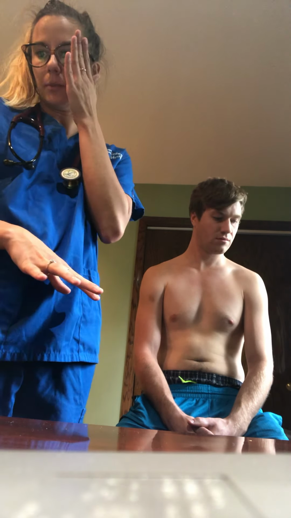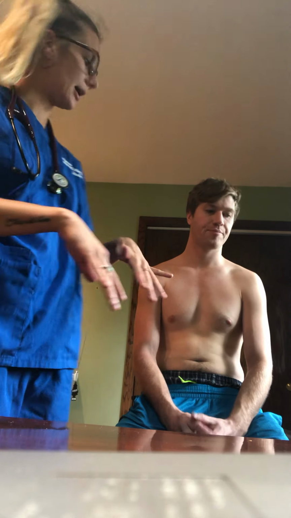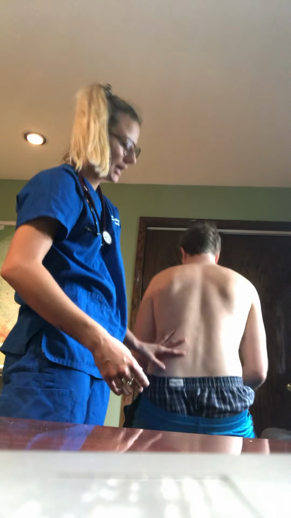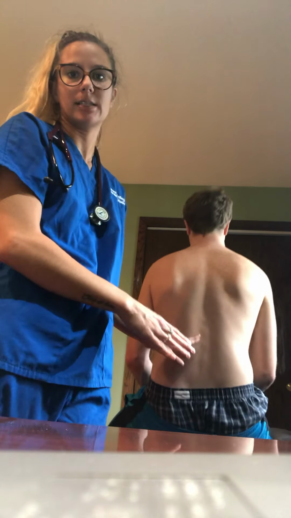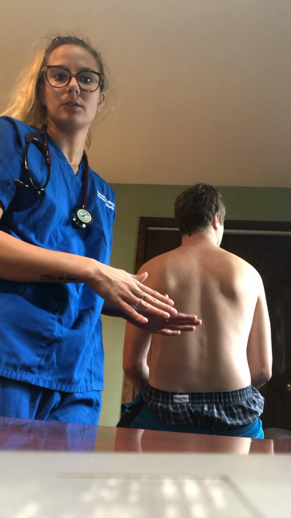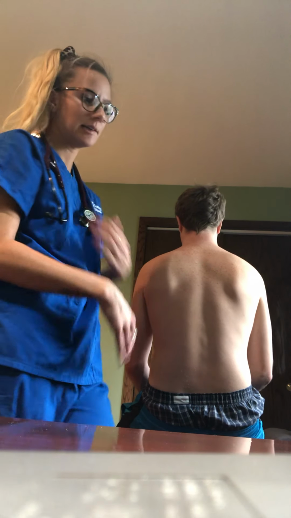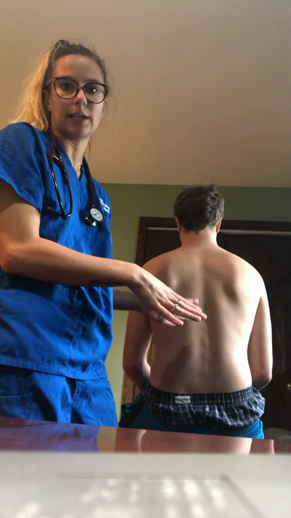So we've palpated, and after we're done palpating, I'm going to ask my patient to turn around. I'm going to look at the back side here, and I'm going to make sure that my patient has equal chest expansions, and that the chest expansions are nice and symmetrical.